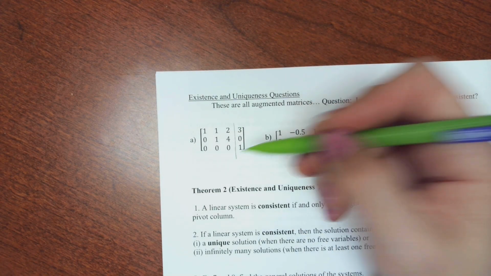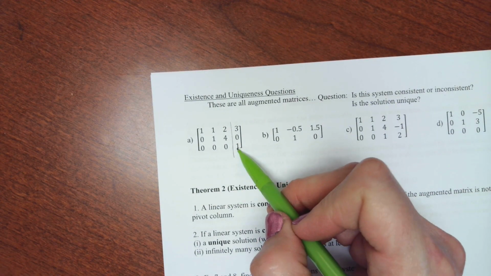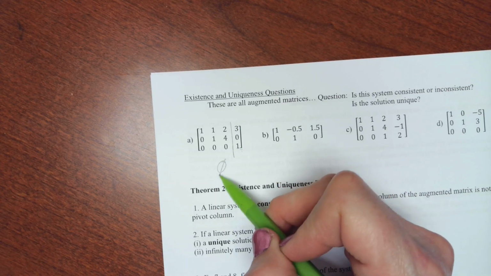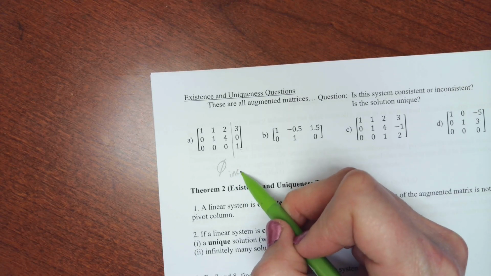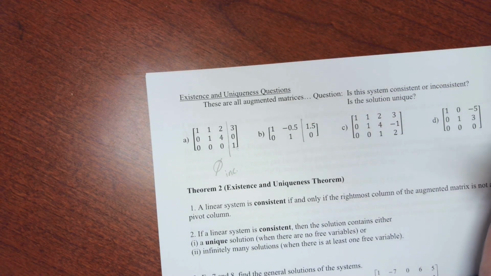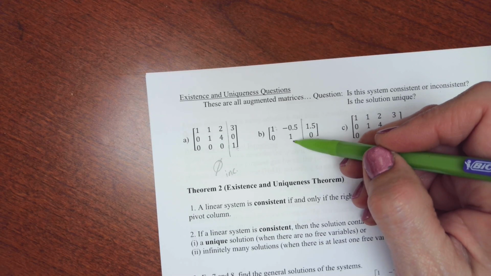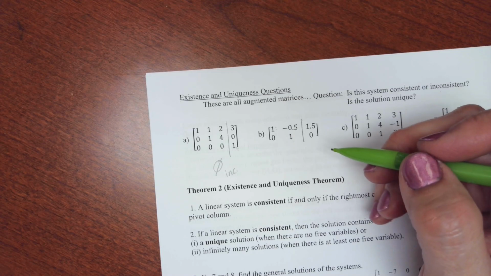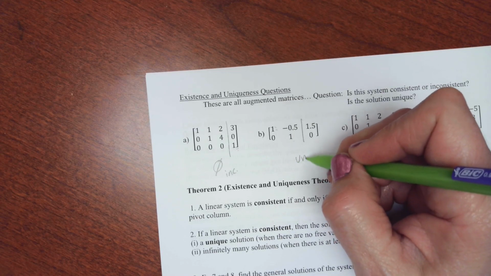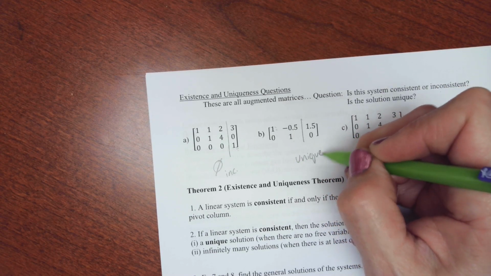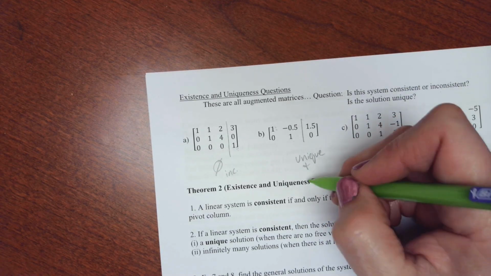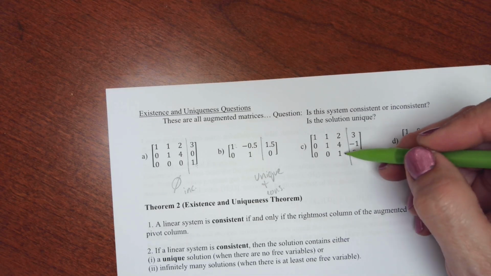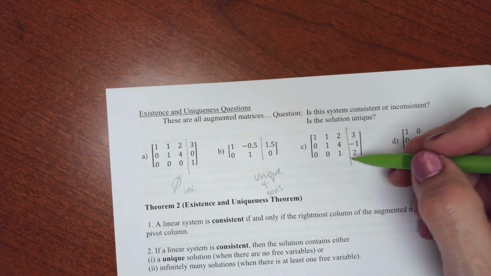All right, so if this was augmented here, having a pivot spot in the last column, in your augmented column, means there's no solution. So no solution is inconsistent. Okay. Over here, all right, I got definite ones right here. This just means that x2 equals 0. So there is going to be one solution, and it's going to be unique and consistent.